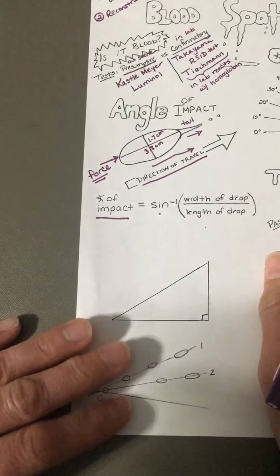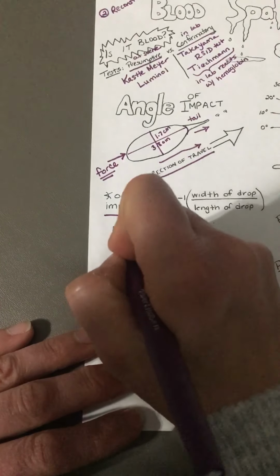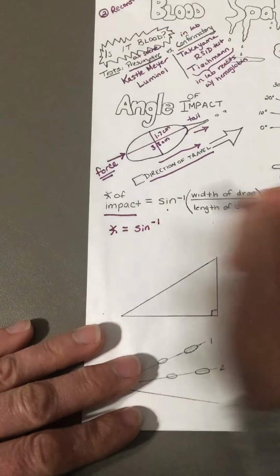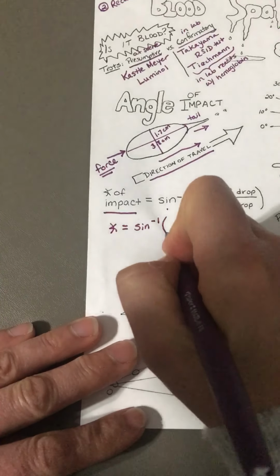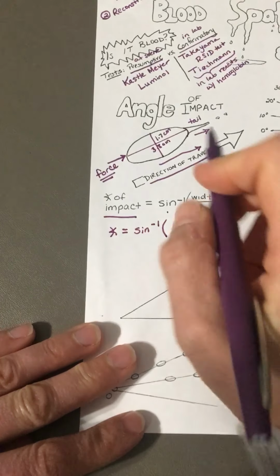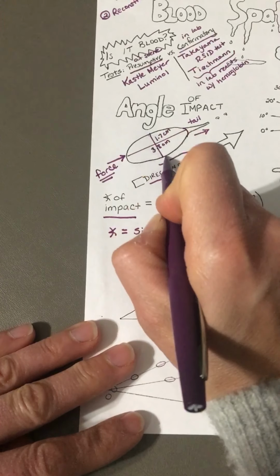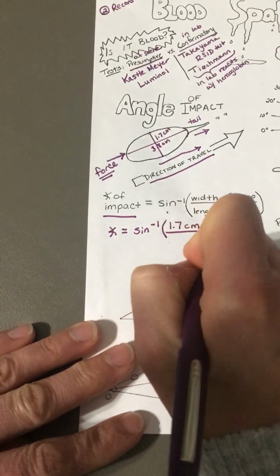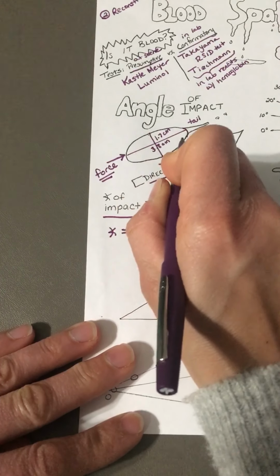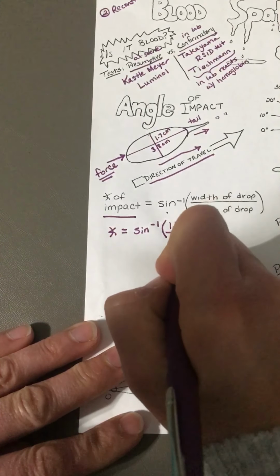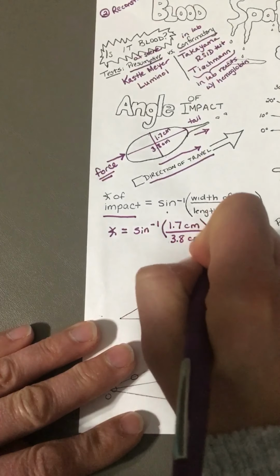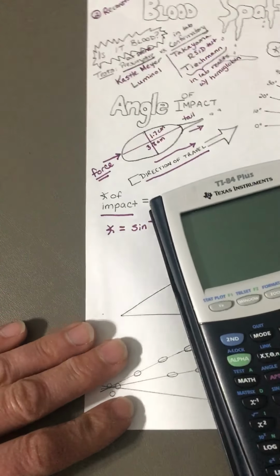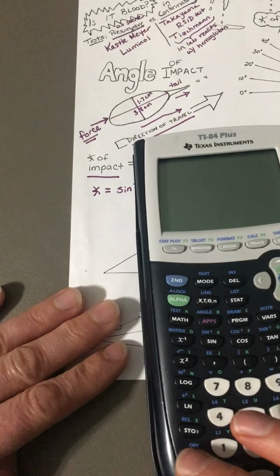So that's actually what I'd like to do with you. I'd like to take the angle of impact is inverse sine, and then I'm going to take those two measurements. The width of the drop, what did I get? I got 1.7 centimeters in that width divided by my length of my drop, which was 3.8 centimeters. Close up my parentheses. And then I'm just going to solve this. I don't know if you can see my calculator, but hopefully you can.